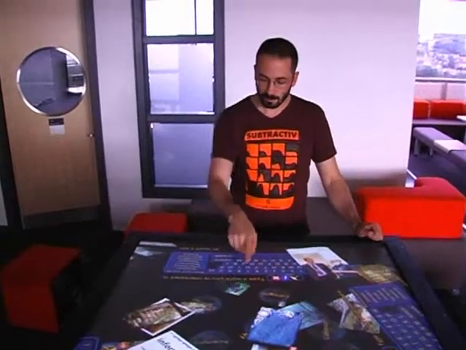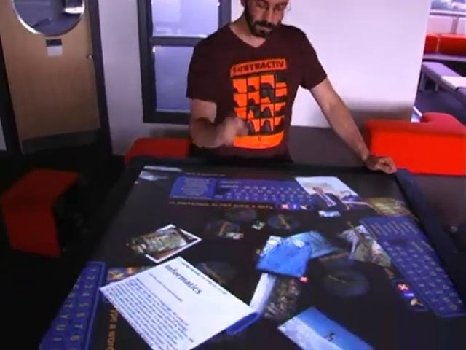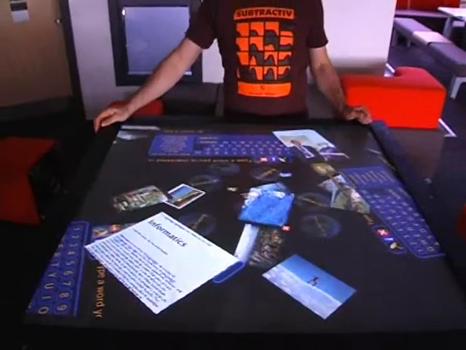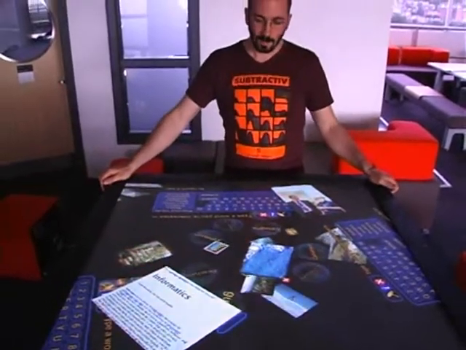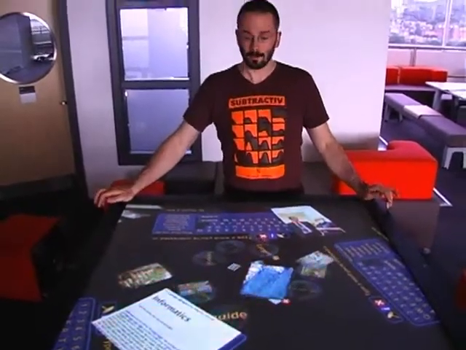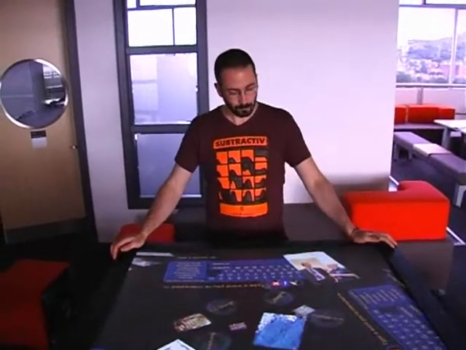But after about a minute or so, anything which hasn't been interacted with will start to disappear. It'll fall through the table and fade into the background. So this means that you don't get overwhelmed by information. And that's the truth table.